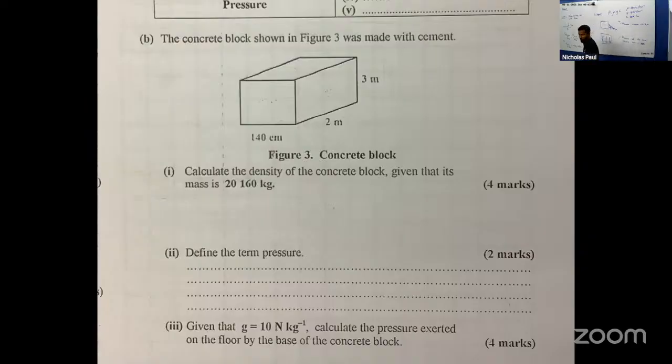Yes. Ready? Online, you can message the answer.